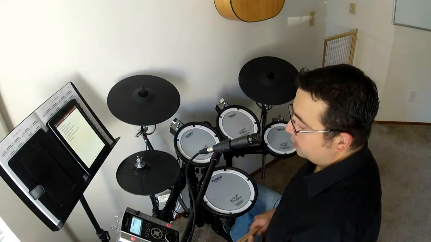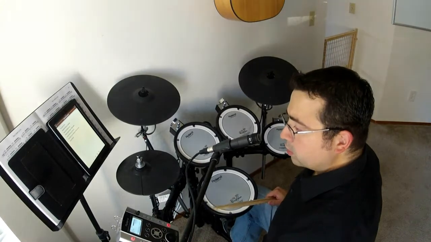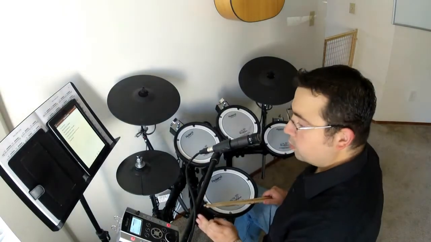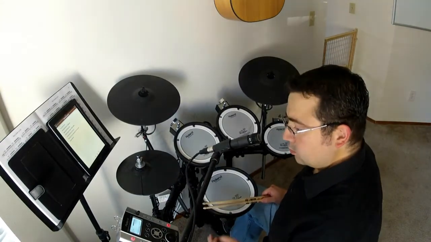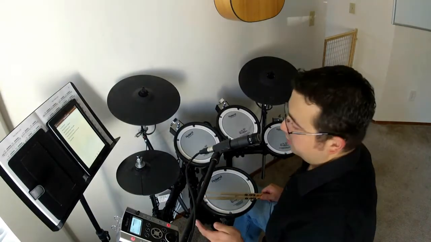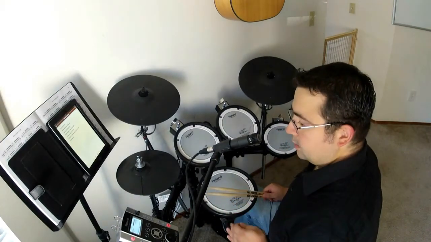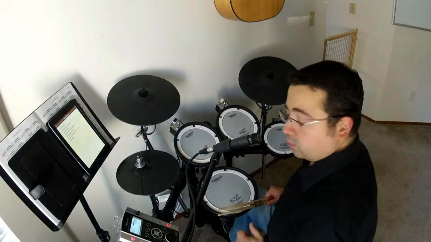Okay, so we're going to go ahead and get started with a fairly slow tempo. We're going to start playing the whole note. Then we're going to go into half notes, quarter notes, 8th notes, 8-note triplets, 16th notes, 16-note triplets, and 32nd notes. I'm going to be using single stroke roll for these, and I'm going to be doing 1 bar per note value. Okay, so here we go.